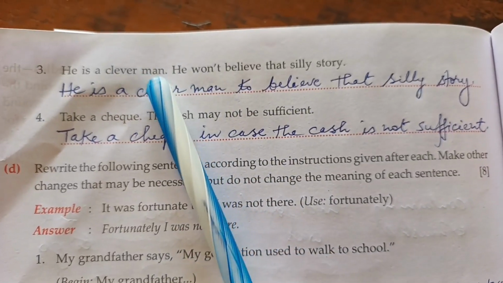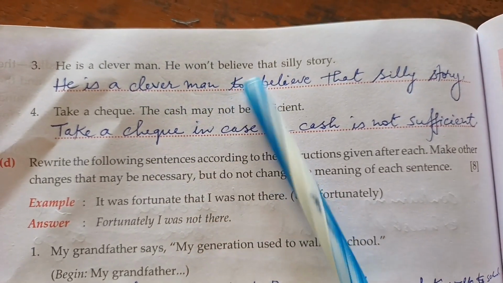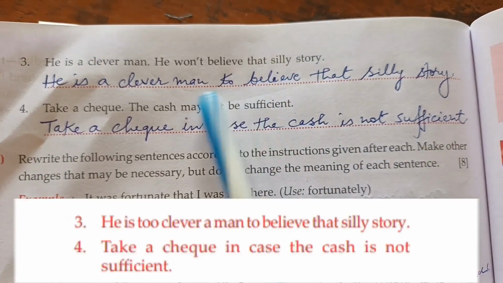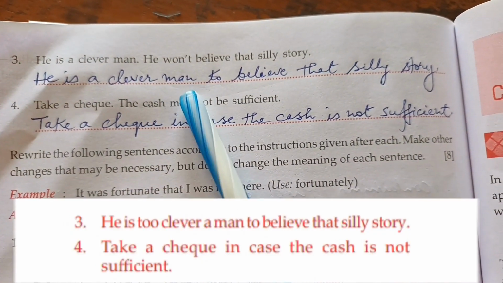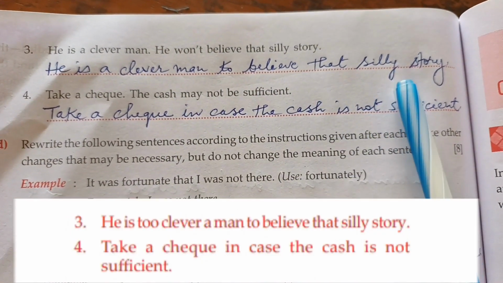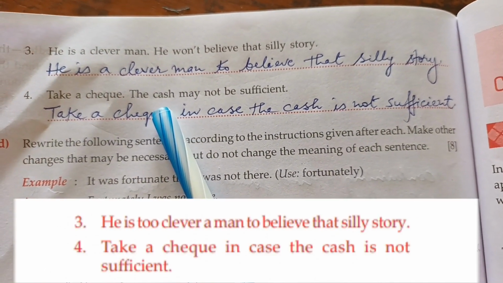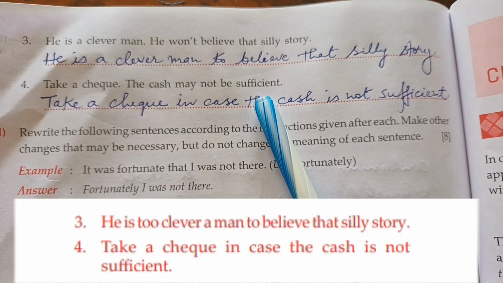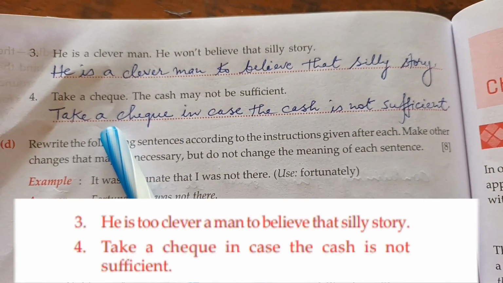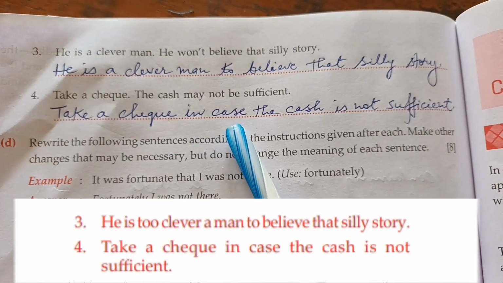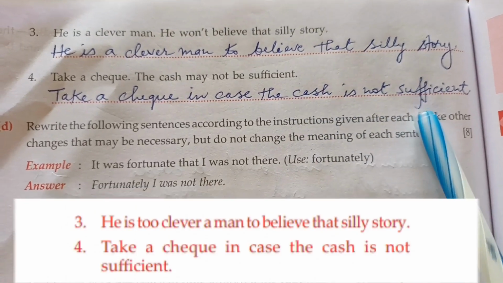Number three, he is a clever man. He won't believe that silly story. So the answer will be: he is too clever a man to believe that silly story. Number four, take a check. The cash may not be sufficient. So the answer is: take a check in case the cash is not sufficient.